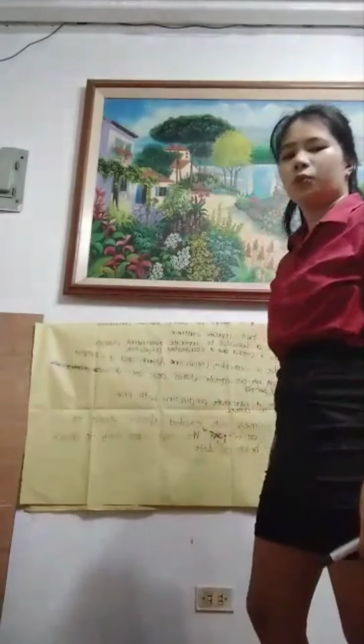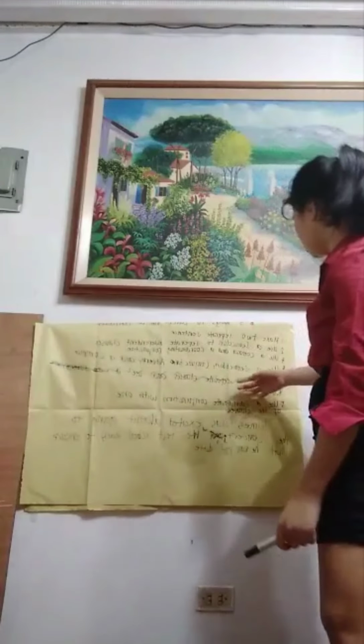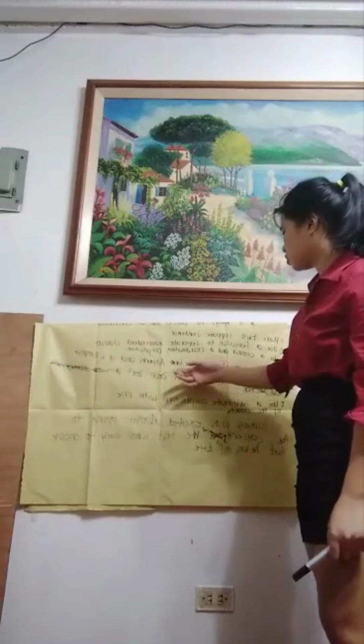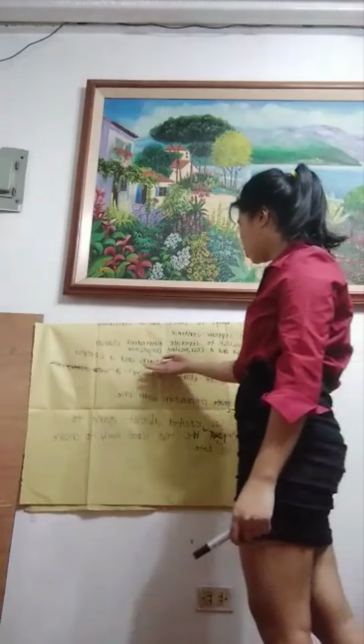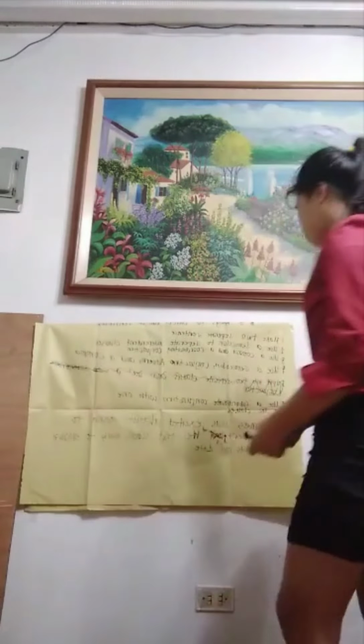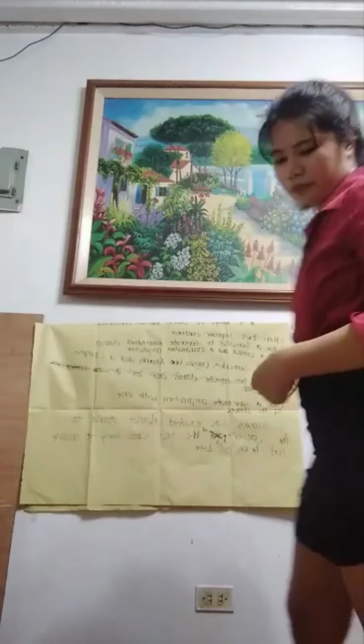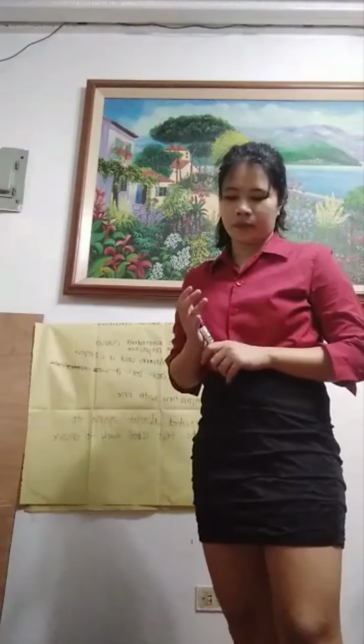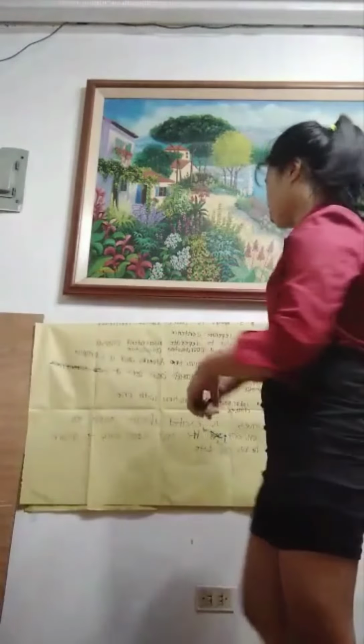And the fourth one is use a semicolon, a conjunctive adverb, and a comma. The fourth way to correct independent clauses is to use a semicolon, a conjunctive adverb, and a comma to separate the clauses.